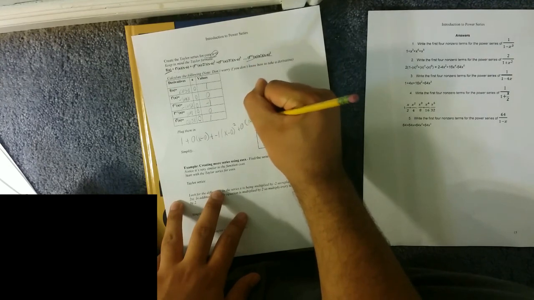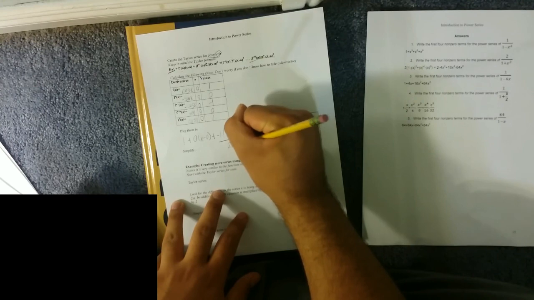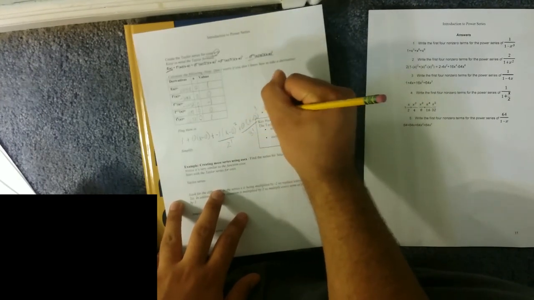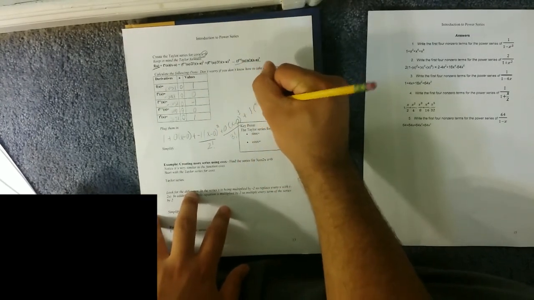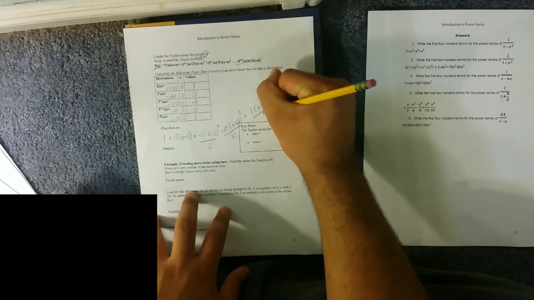Plus 0 times x minus 0. All of this is over the second factorial, over the third factorial, because again this is squared, and finally plus 1 times x minus 0 to the fourth over 4 factorial. Sorry that this goes out. Now this times 0 and this times 0, so it cancels out.